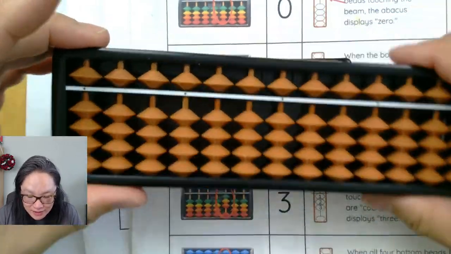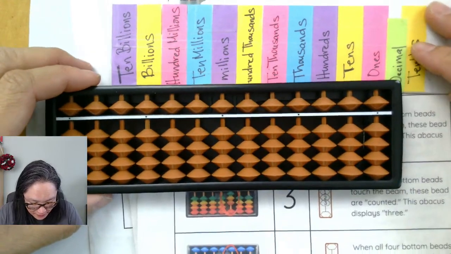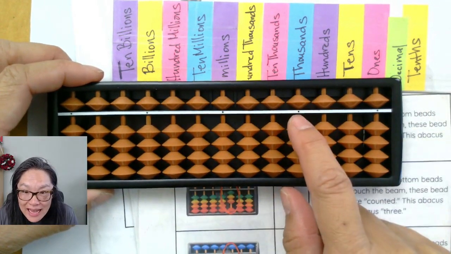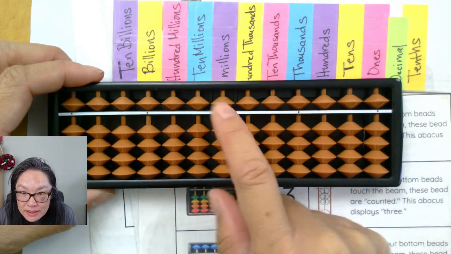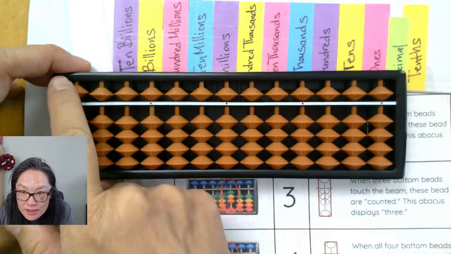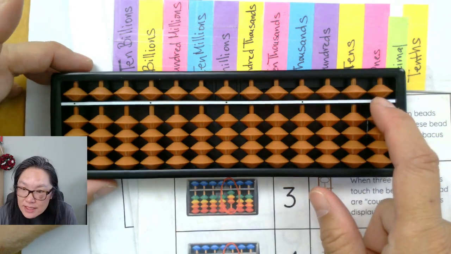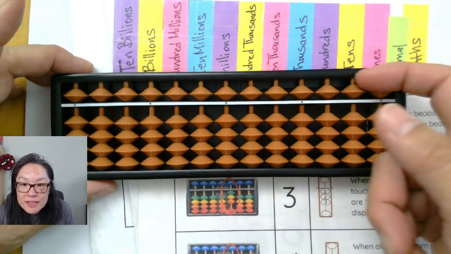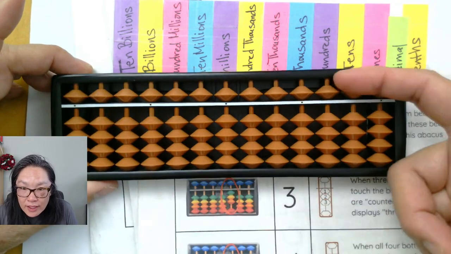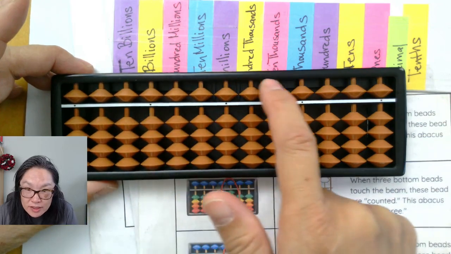So if I did this one, right? If I just did this, I have my ones, my thousands, my millions, my billions, and my trillions. So here, this is 5. These are all 5s. And notice they're all the same color. And color has nothing to do with it. It just matters about the positioning of the beads. Okay? So because the beads are touching this horizontal bar, all of these beads are being counted.